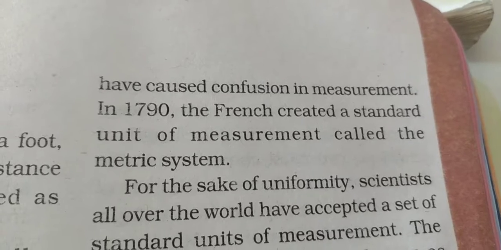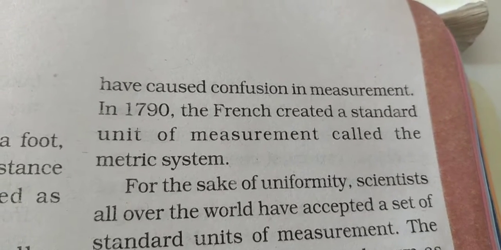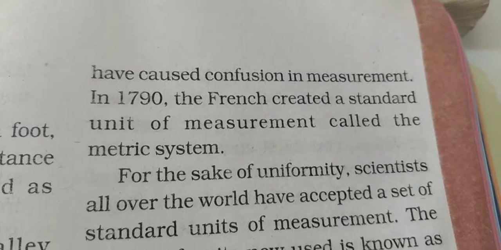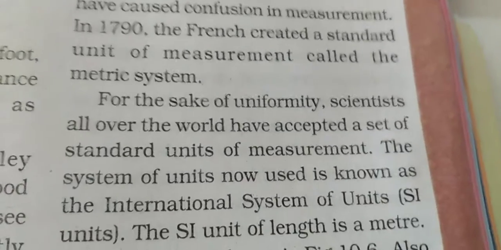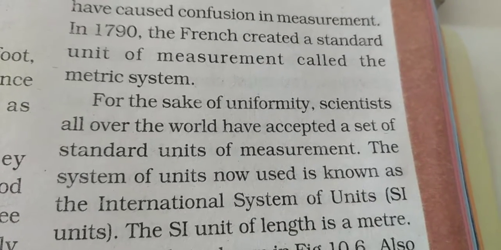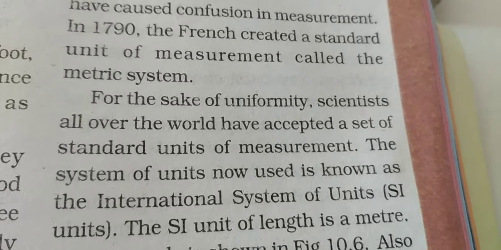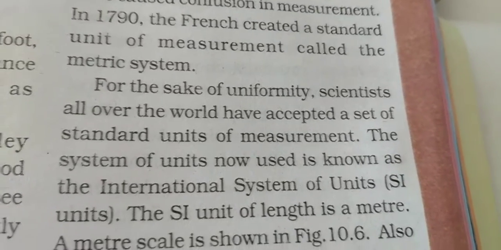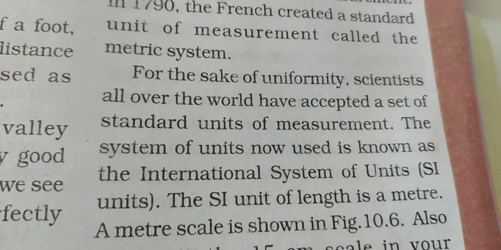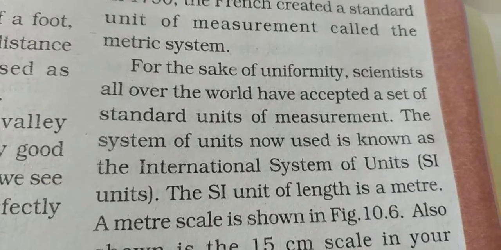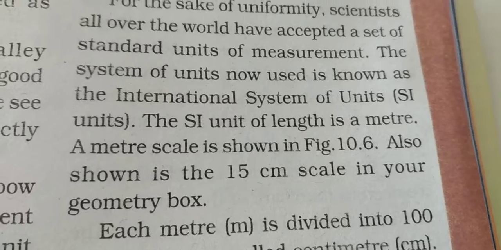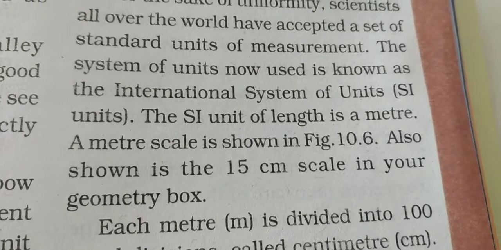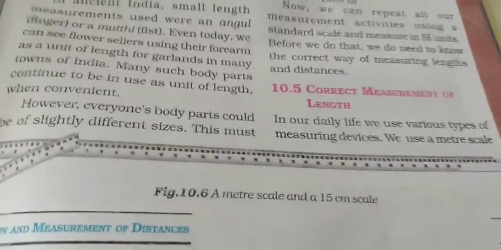So in 1790 the French created a standard unit of measurement called the metric system, and for the sake of uniformity scientists all over the world have accepted a set of standard units of measurement. The system of units now used is known as the International System of Units, SI units. The SI unit of length is the meter. The standard unit of length is the meter. A meter scale is shown in figure 10.6. You can see here, this is a meter scale.